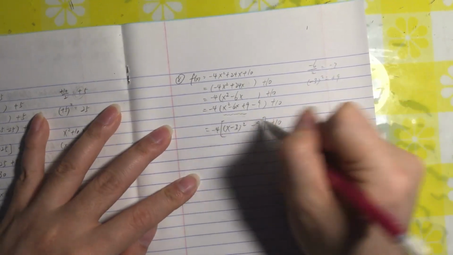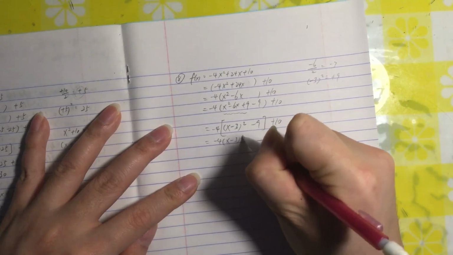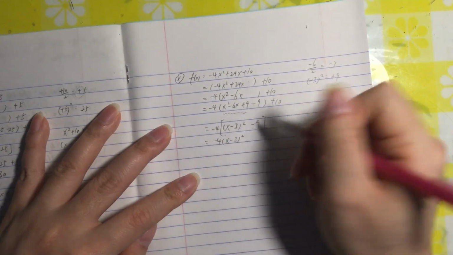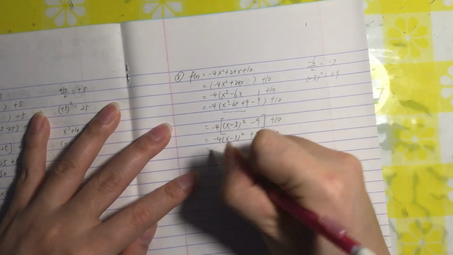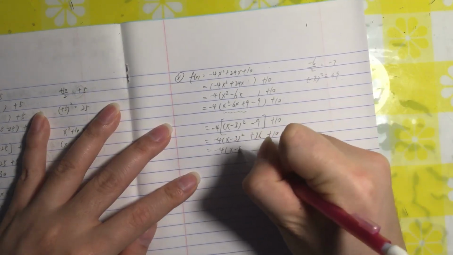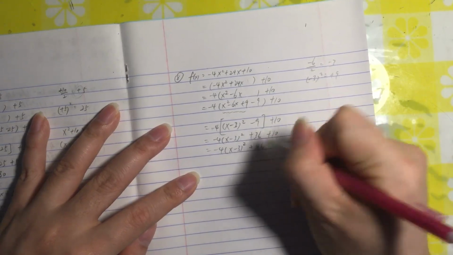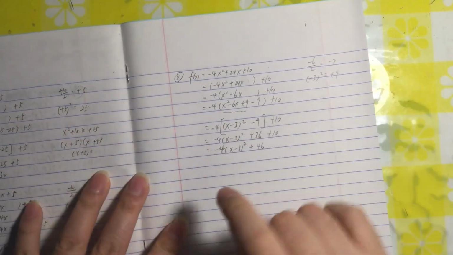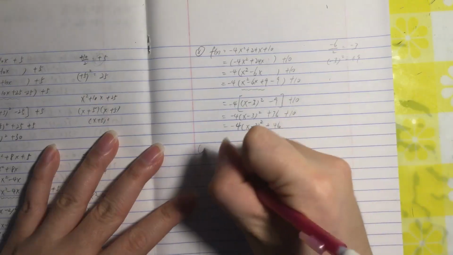Next, distribute negative 4. We get negative 4 times x minus 3 squared. Negative 4 times negative 9 is positive 36. Combine like terms. 36 plus 10 is 46. That's the standard form of this quadratic function. Next example.